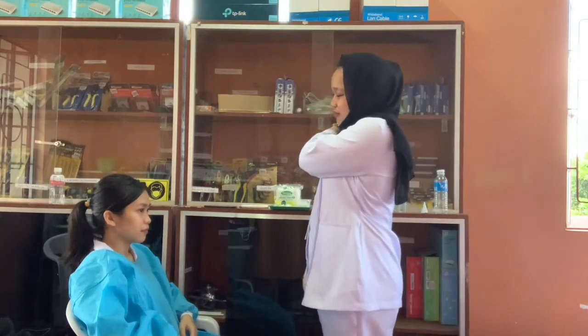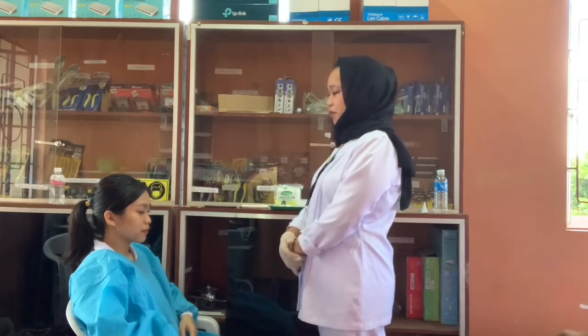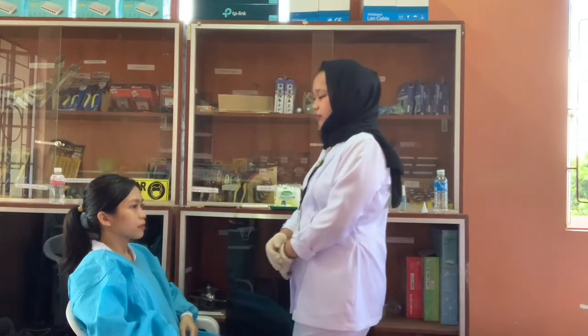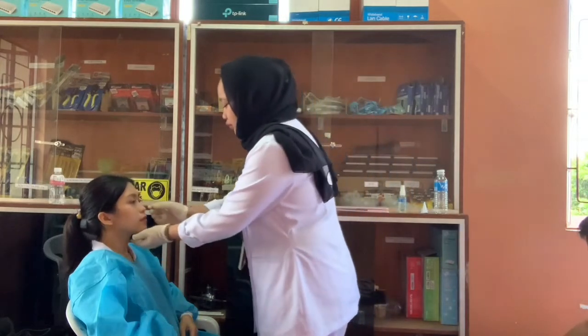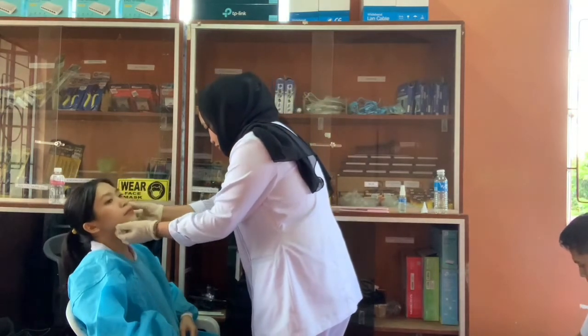Inspect the external nose. Note size, shape, color, and flaring or discharges from the nares. This is to distinguish the normal findings from deviations from normal. Lightly palpate the external nose. This is to assess for areas of tenderness.